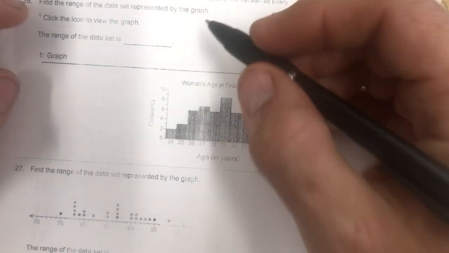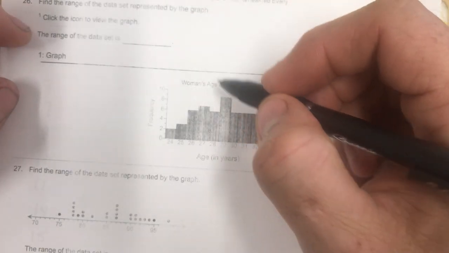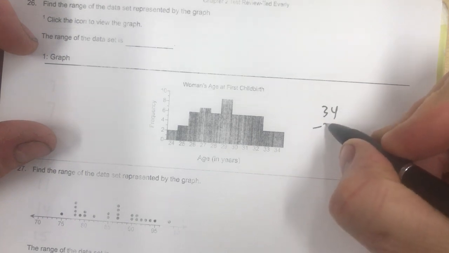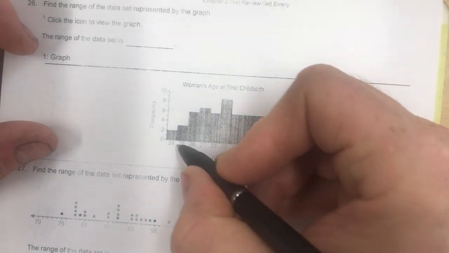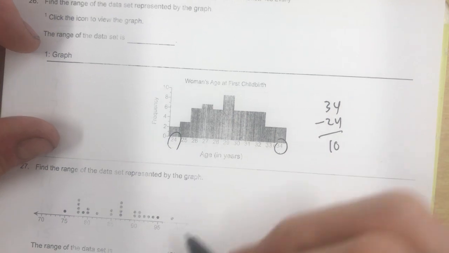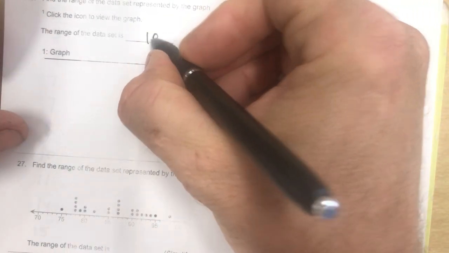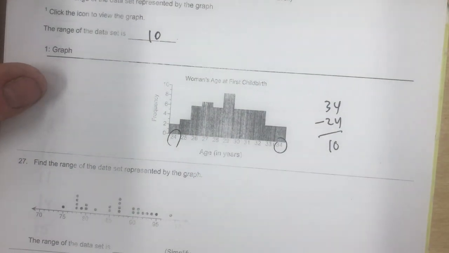Find the range of the data set represented by the graph. All right, so here's my graph. All right, range is the highest minus the lowest, so it's 34 minus 24. See 34 here, 24 there. That's 10. So the range is 10. Okay, that's it, man. This is easy.